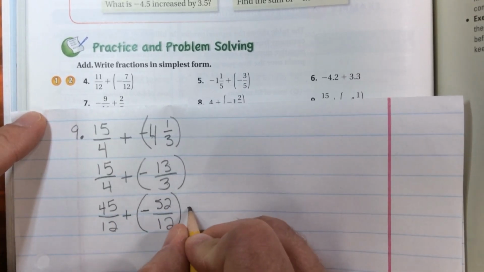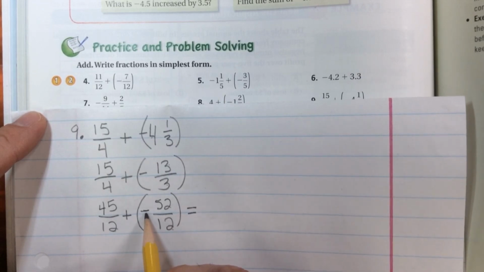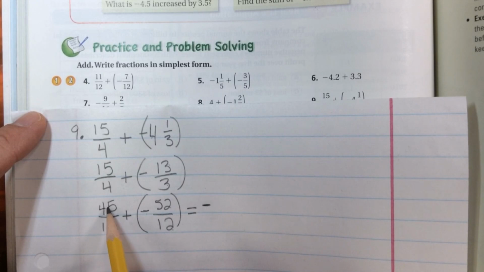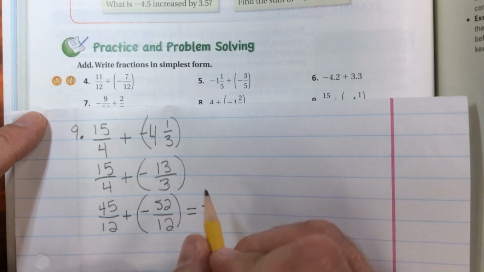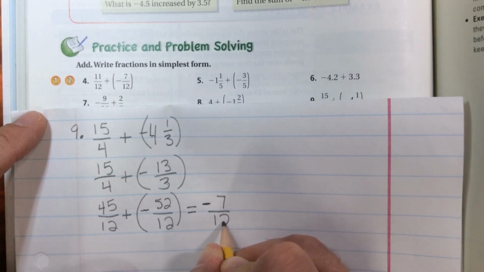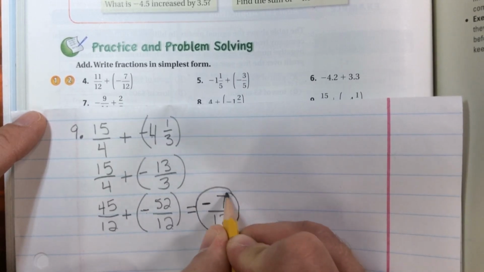Different sign, so I subtract. I'm going to keep the sign of the negative because there are more negatives. And 52 take away 45 is 7. So it'll be negative 7/12, which cannot be simplified.